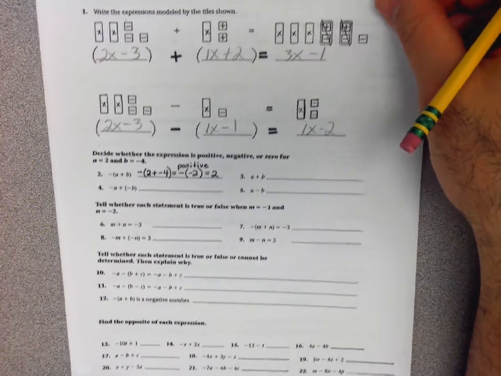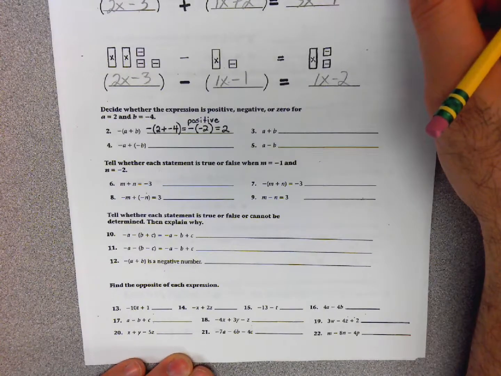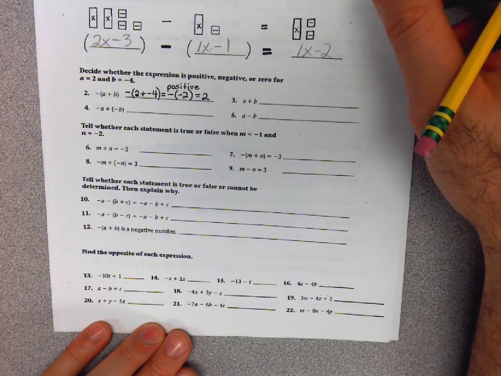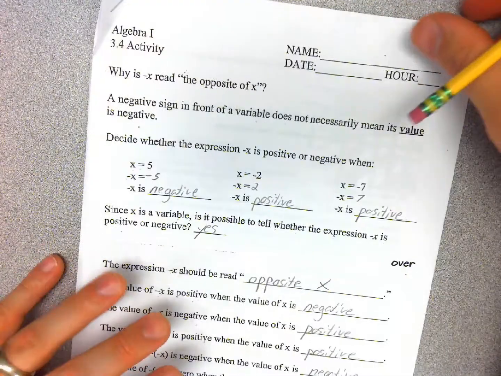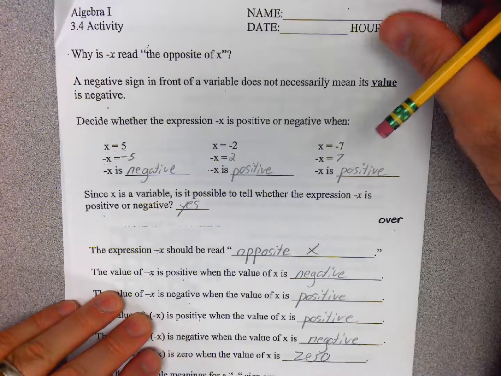But you're going to go through here and do what it says. This is find the opposite, take the opposite, okay? And if you need help, call us over and we'll help you out. But you should be working on this. This should take you about 2 days to practice through, okay? Good luck. Let me know if you need help.